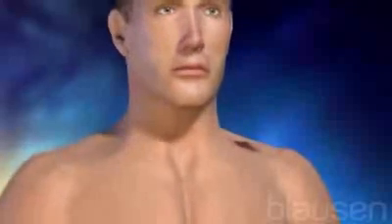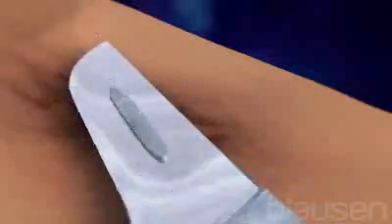Another type of skin biopsy is a shave biopsy. During this procedure, a very thin layer of skin is shaved with a scalpel and is removed for analysis. This is the least invasive type of biopsy and seldom requires sutures.